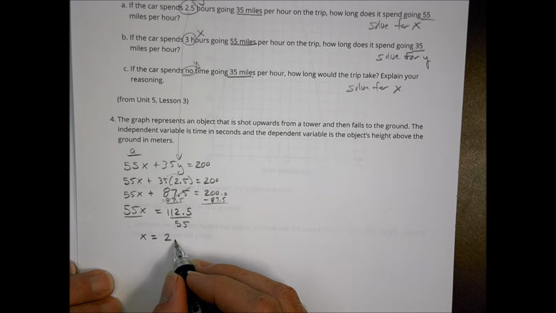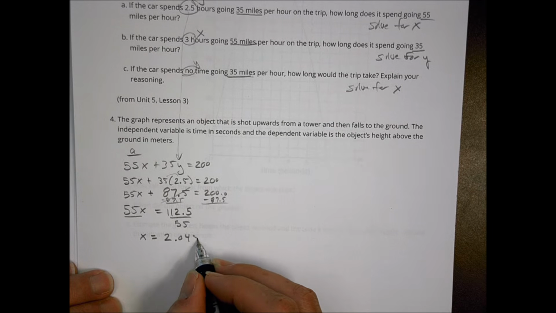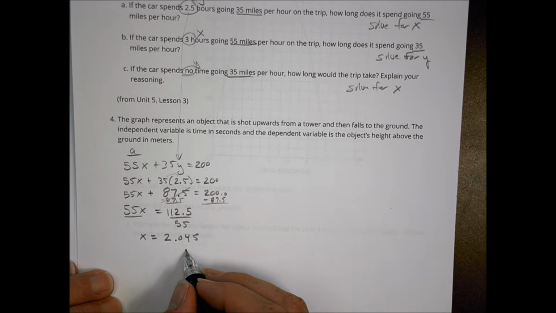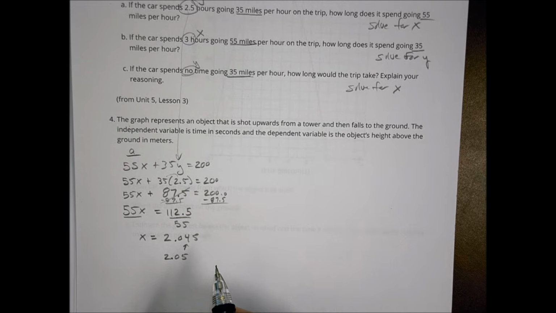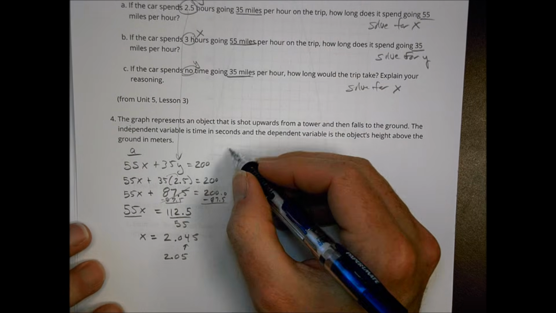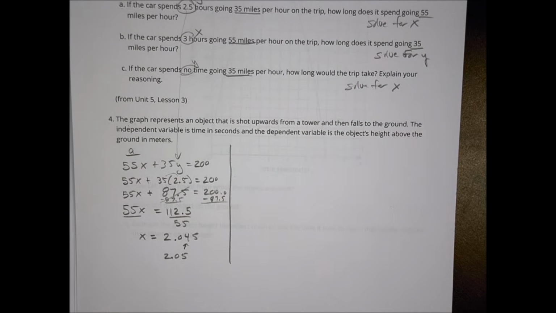Now I'm going to divide both sides by 55, and x is going to equal, in my case here, I got 2.045, and we would probably round that up to the nearest hundredth there, so we would say 2.05. So for how long does it spend going 55 miles an hour? It's a little bit over 2 hours, 2.05 hours is what we would say for that one right there. A little bit strange, I know, but that does work, and that's what you end up with there.